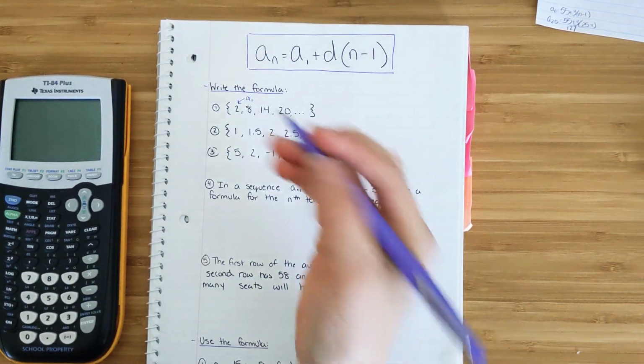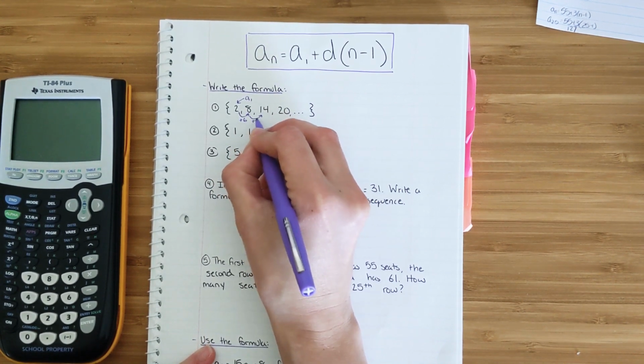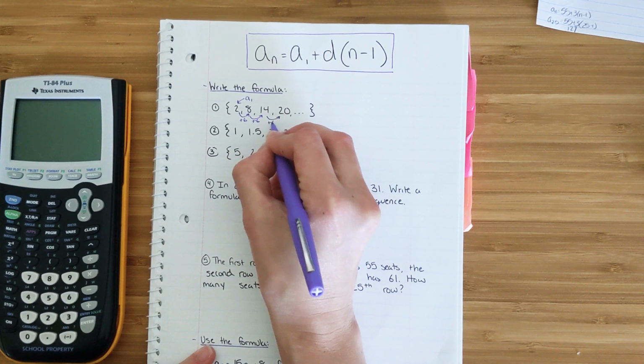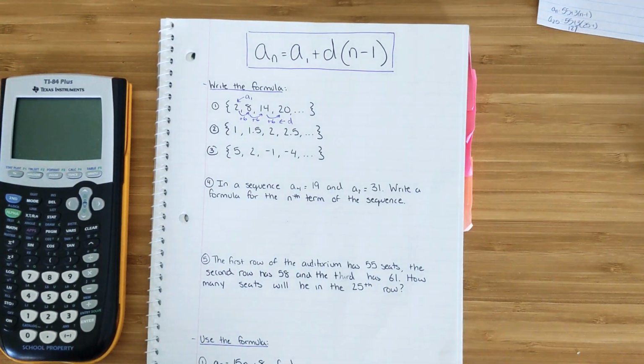Okay, and it is an arithmetic sequence because going from 2 to 8 is adding 6, 8 to 14 is adding 6, and 14 to 20 is adding 6. So there is my common difference.